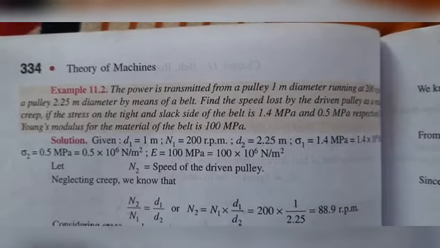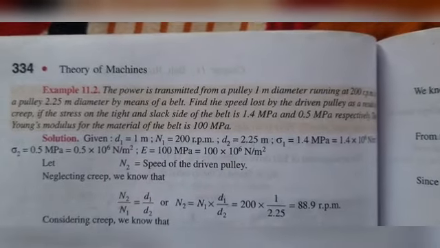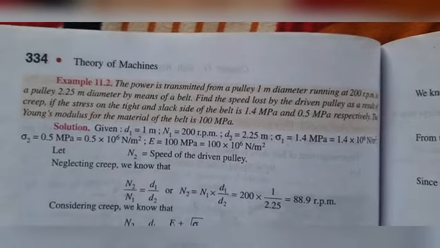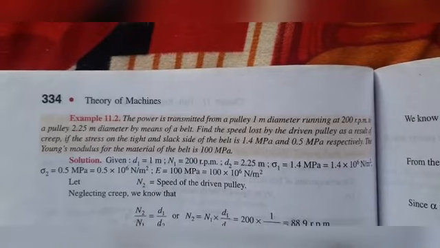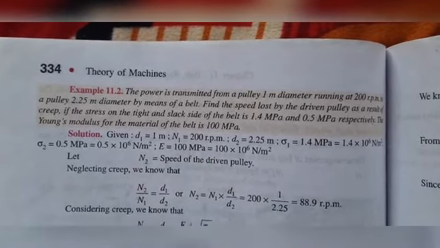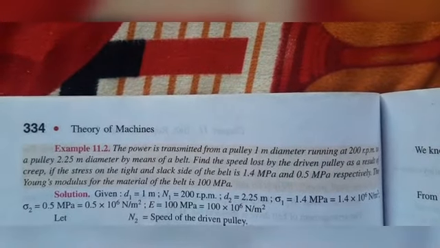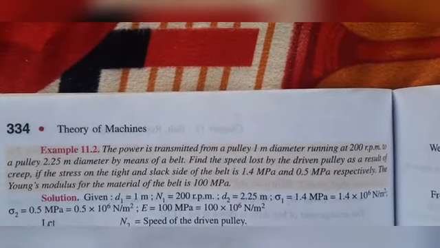Next question. Power is transmitted from a pulley 1 meter in diameter running at 200 rpm to a pulley 2.25 meter in diameter by means of a belt. Find the speed lost by the driven pulley as a result of creep.